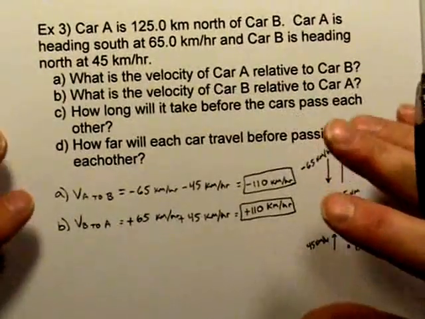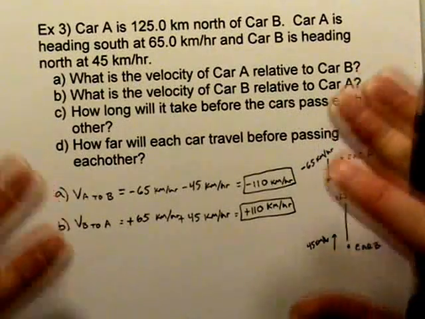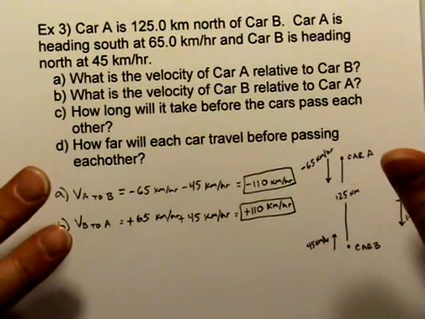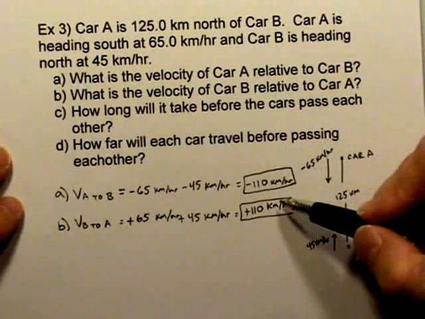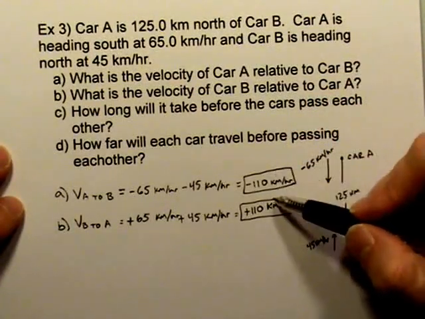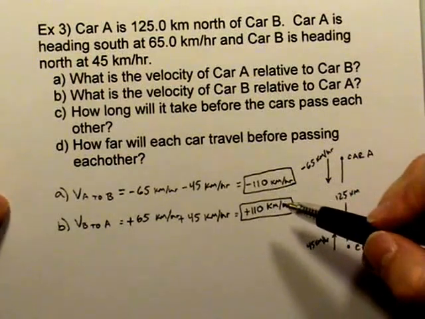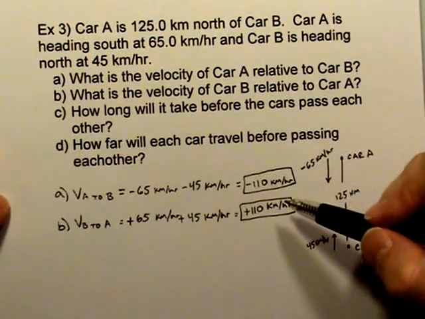It doesn't matter if the two cars are going with each other, against each other, both going in the same direction to the north or both going to the south. It doesn't make any difference. Any two observers looking at each other will give the opposite value but the same magnitude.